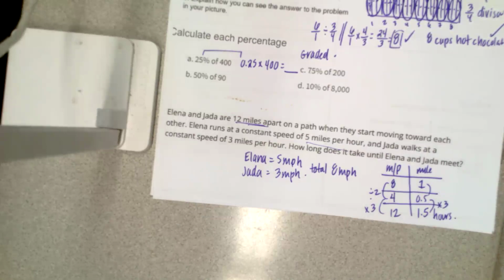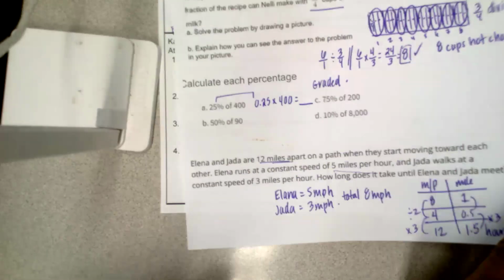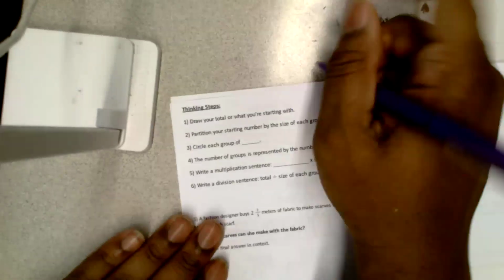All right. And go ahead and do this on your own, because this is graded.